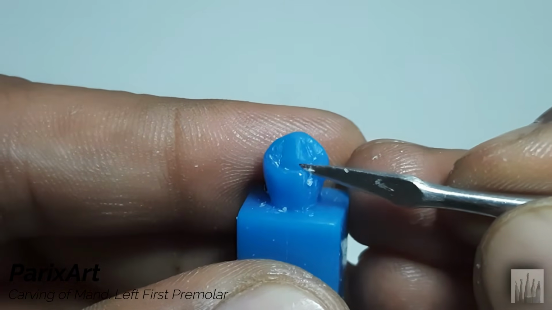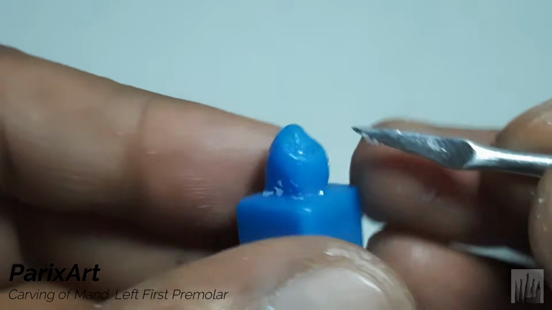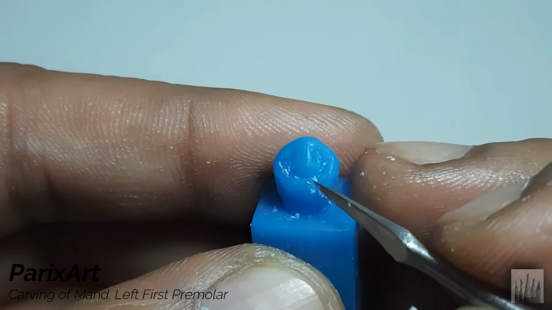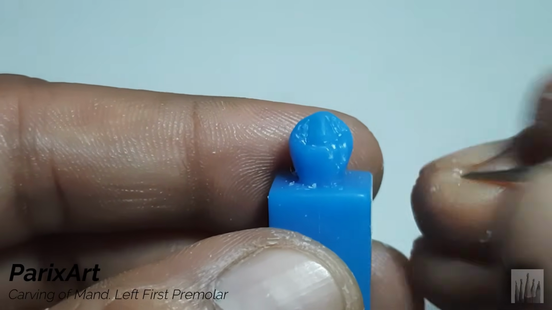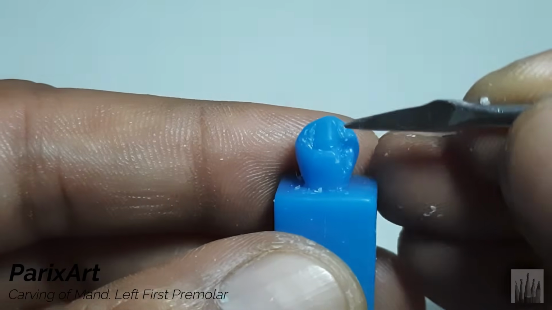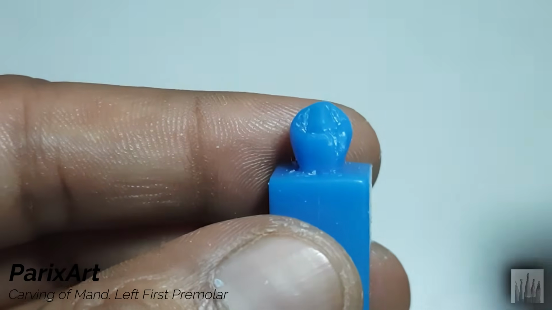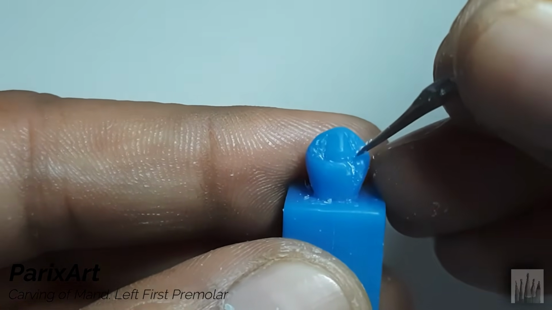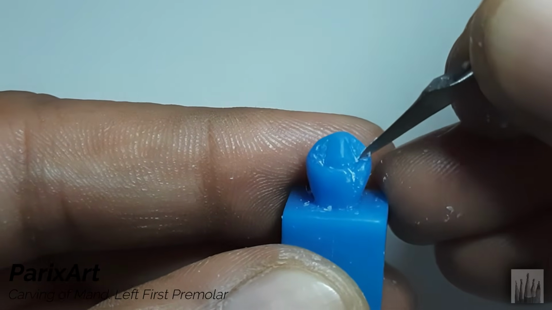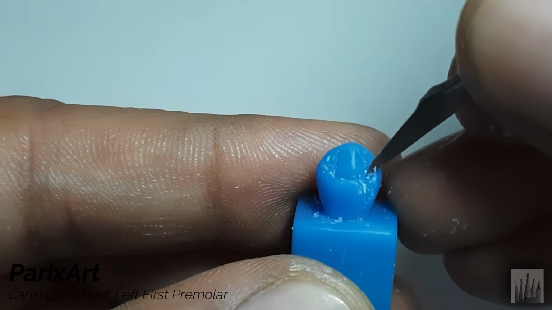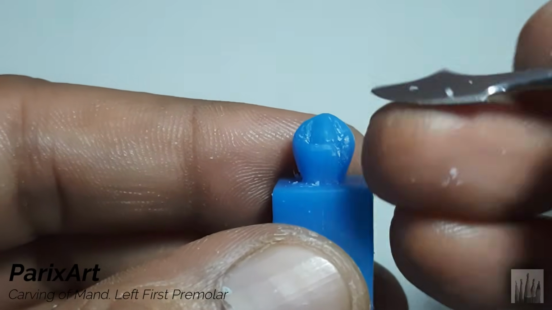Very shallow slopes. Keep a check on the depth of the fissures too. Do it on the distal too.